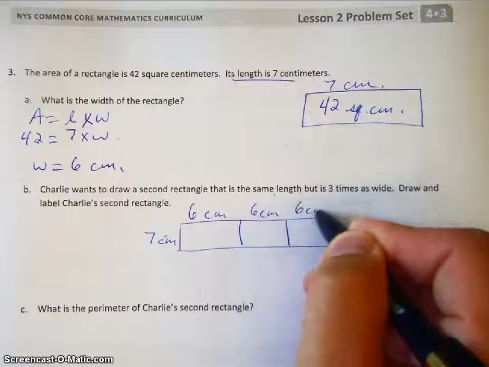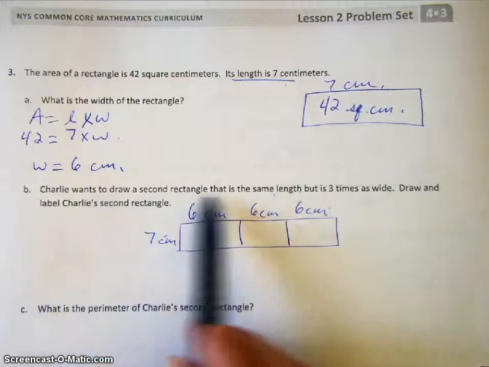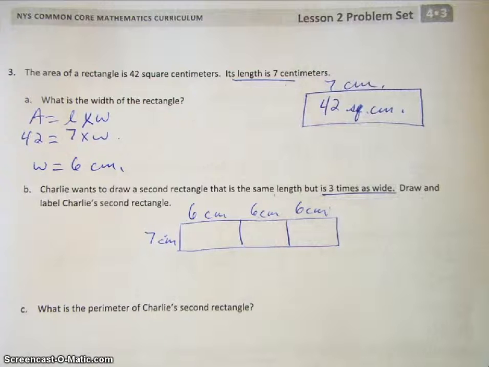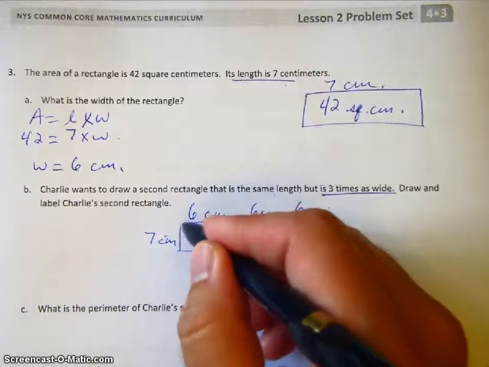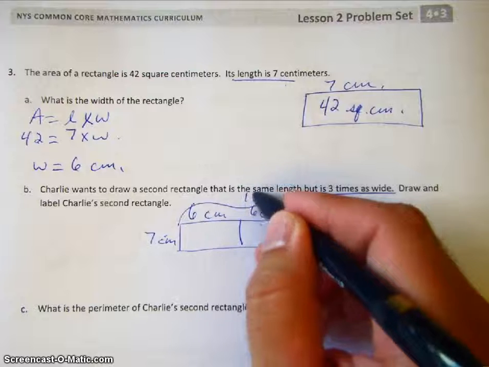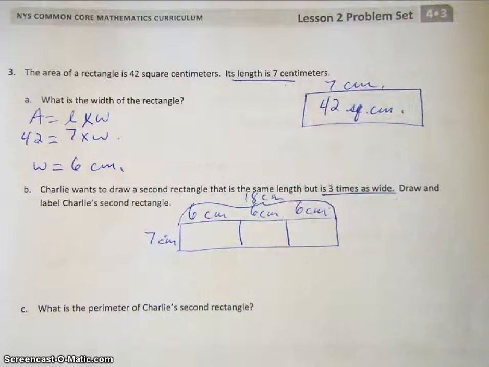We have to read this one carefully because it's 3 times as wide. So this is slightly different than the first 2 problems we did. So now our total width becomes 18 centimeters.